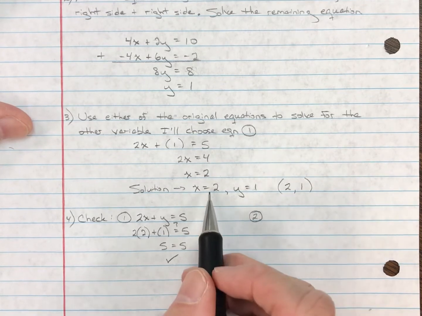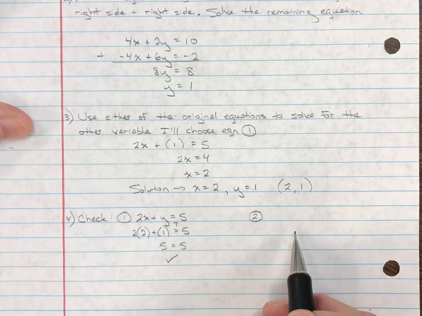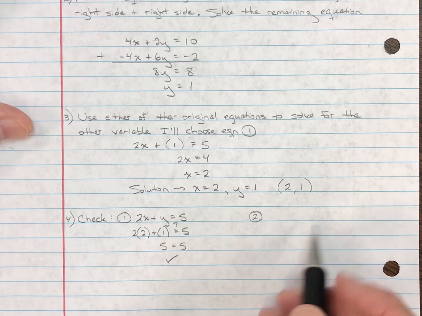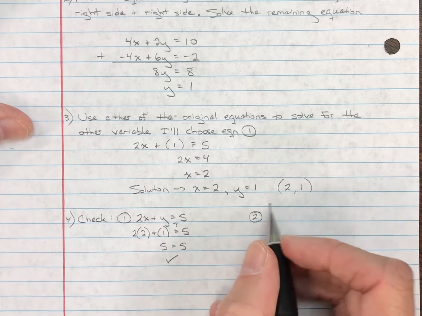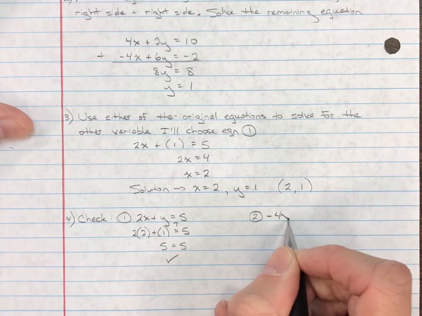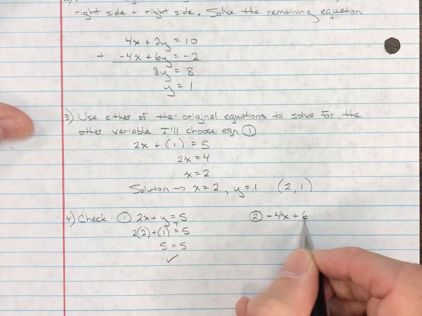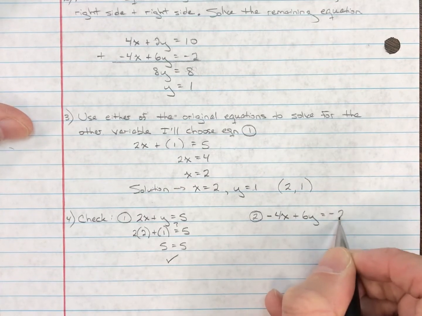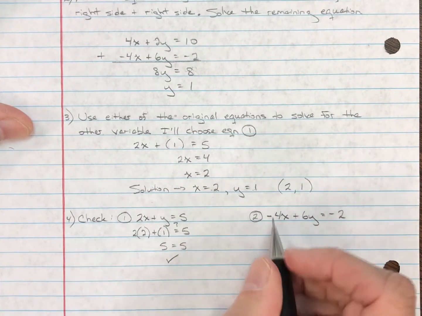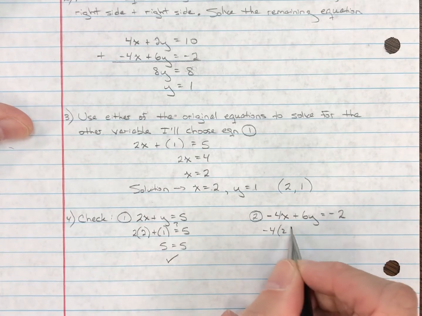As a reminder, your solution must work for all equations in the system in order to be a solution of the system. Okay, equation 2 is negative 4x plus 6y equals negative 2. Let's put in 2 for x, so negative 4 times 2.